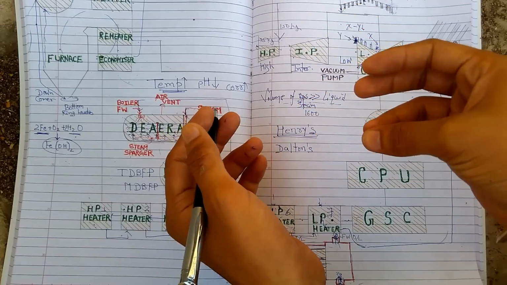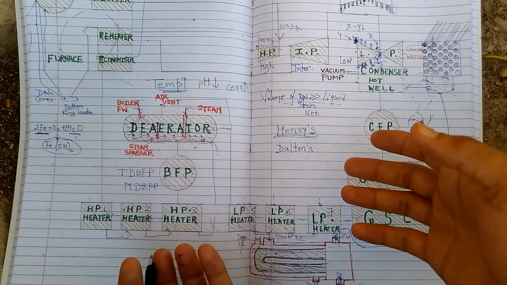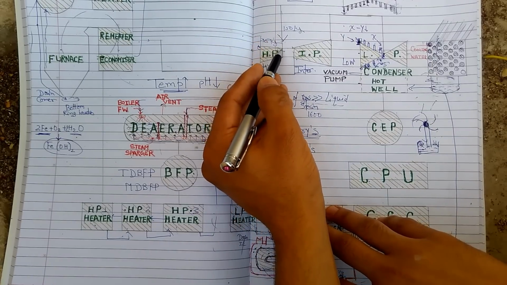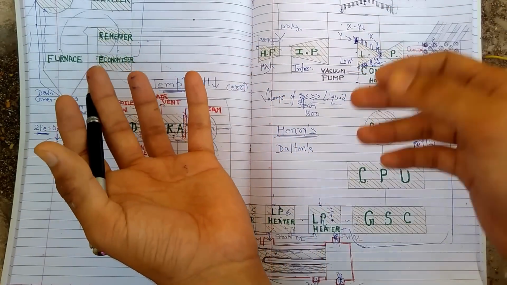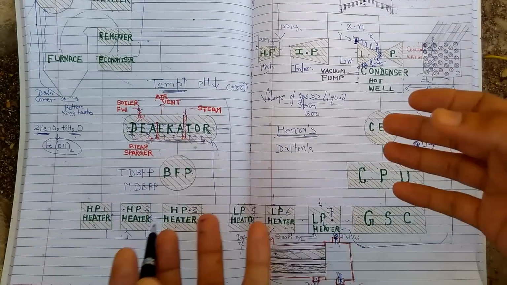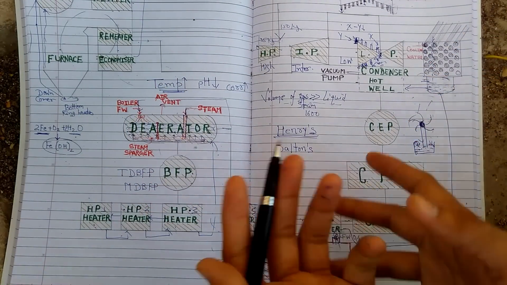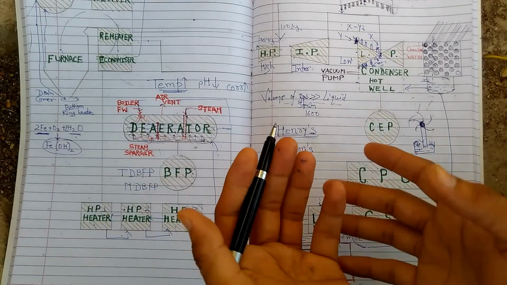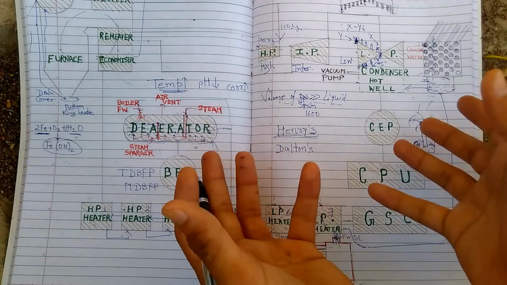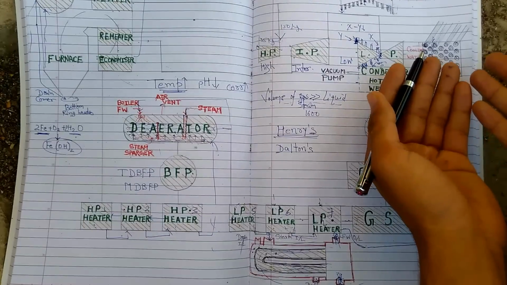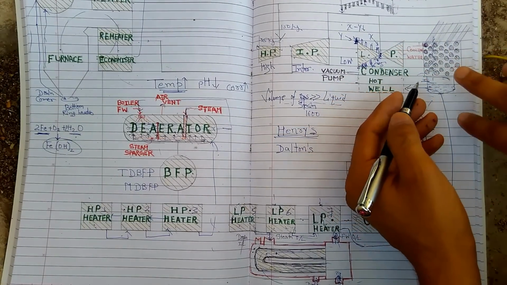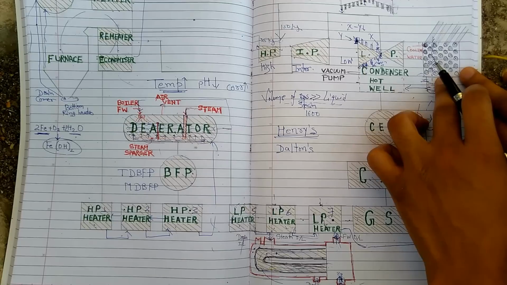The third reason is that I have to increase the pressure, because I have to supply the HP turbine with a pressure of maybe 150 to 300 kg. For that I need to increase pressure, and for that I have to pump it. That is why I need to condense the steam. How do I condense it? Simple, just a shell and tube type heat exchanger. This is called a condenser. How does a condenser look? This is the front view of the condenser.